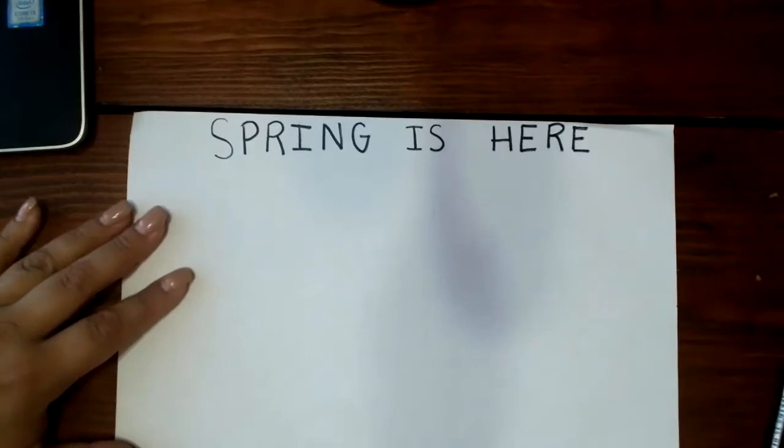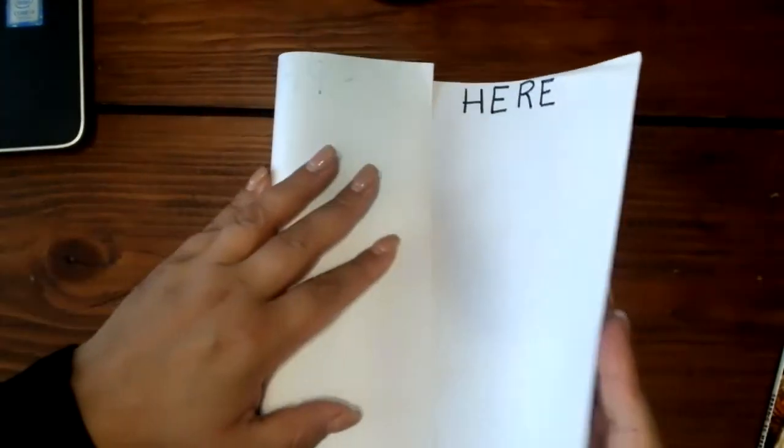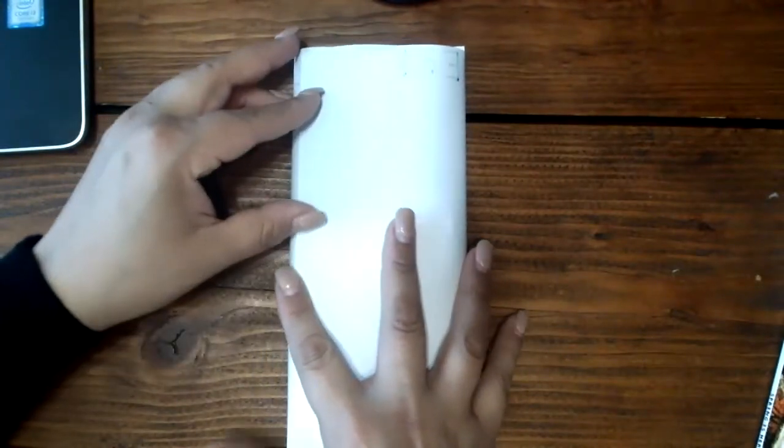So now, since we are doing retelling beginning, middle, and end, I am going to fold my paper this way. And remember, if you need help how to fold the paper, just ask someone around you, okay? So what I did, I put one across this way, one across the other way.